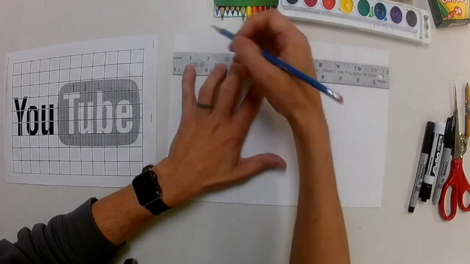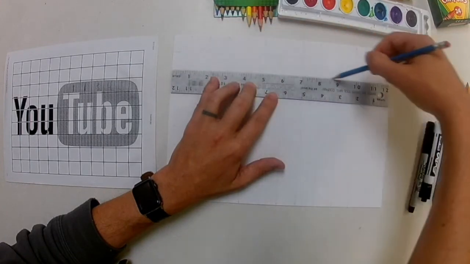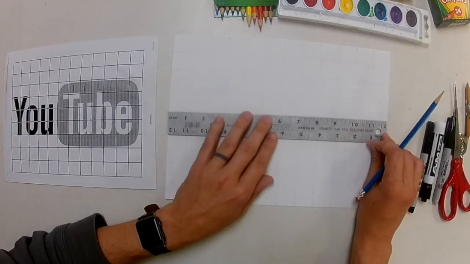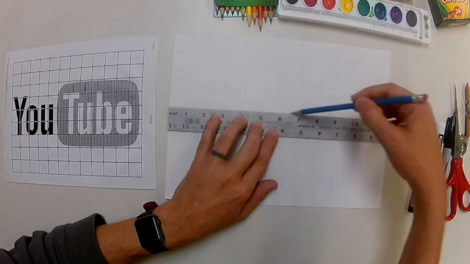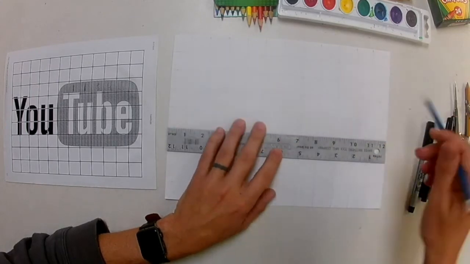Now this is 9 inches long, and so you're going to be putting 9 little marks. So 1, 2, 3, 4, 5, 6, 7, 8, all the way to 9. And you don't need to do the top or the bottom. Now, same thing, you connect the dots, and then I will have my grid.